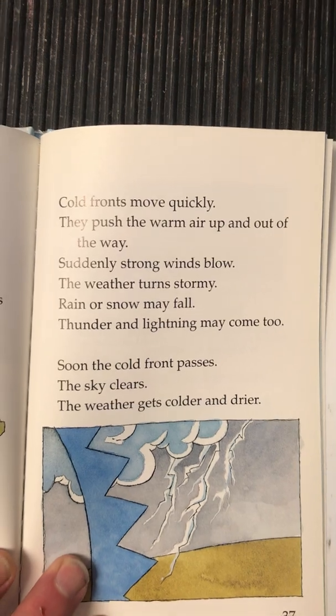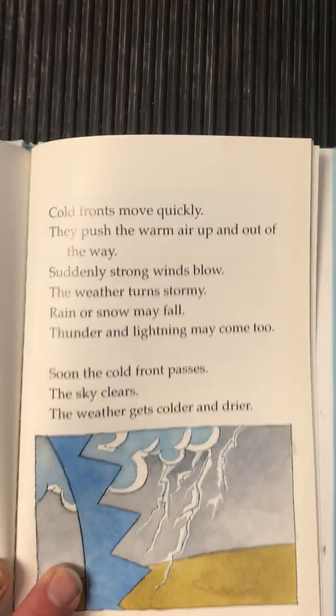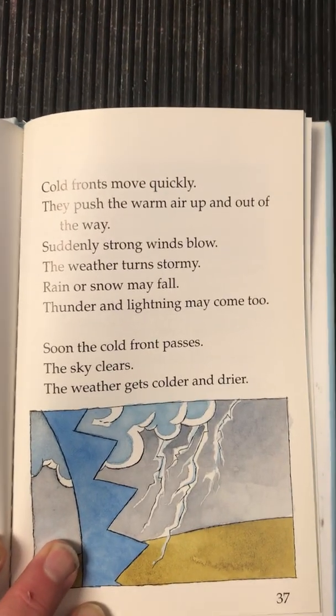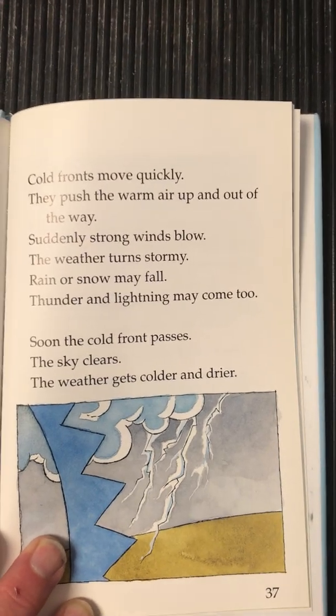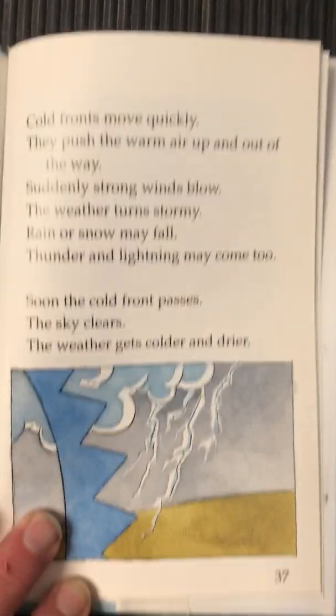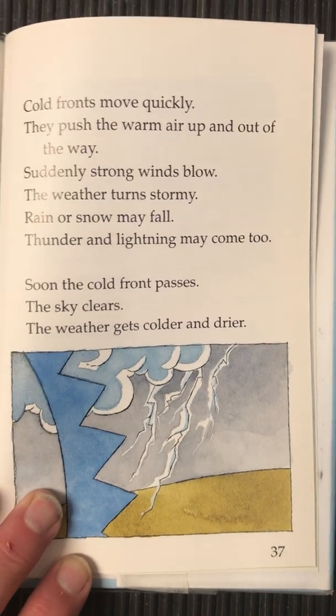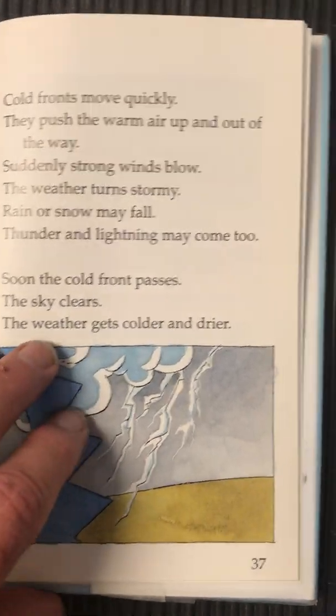Cold fronts move quickly. They push the warm air up and out of the way. Suddenly, strong winds blow. The weather turns stormy. Rain or snow may fall. Thunder and lightning may come too. Soon the cold front passes. The sky clears. The weather gets colder and drier.